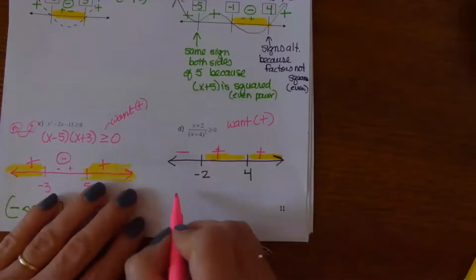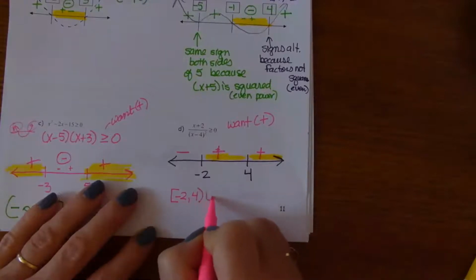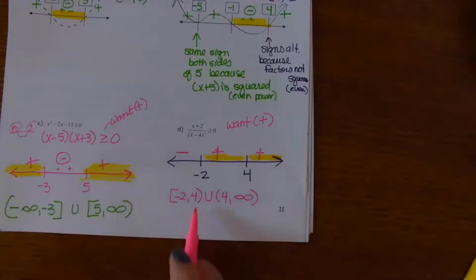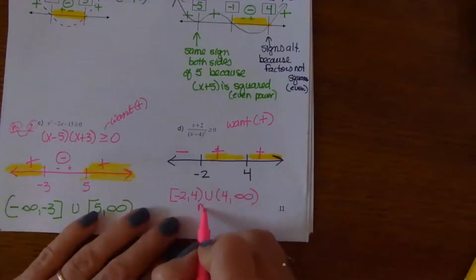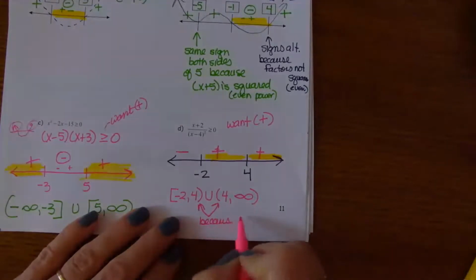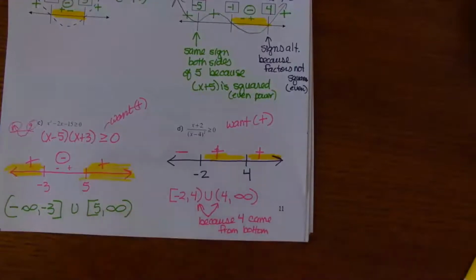So what is our answer going to be? -2 to 4, and we have to put a parenthesis, right? And then 4 to infinity. These parentheses, because 4 came from the denominator, or if you want the English term, bottom, because we must never, ever create a 0 in the denominator. True?